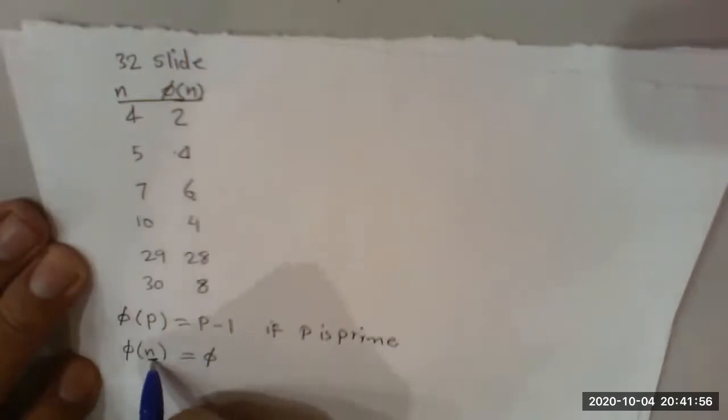And also, there is a great property here. If n can be constructed or decomposed as 2 prime numbers multiplied by each other, like pq, so pq equals n, this means I can have the quotient of p multiplied by the quotient of q.